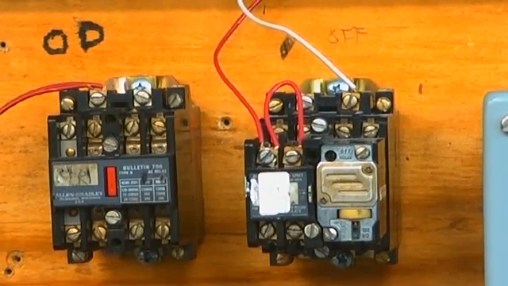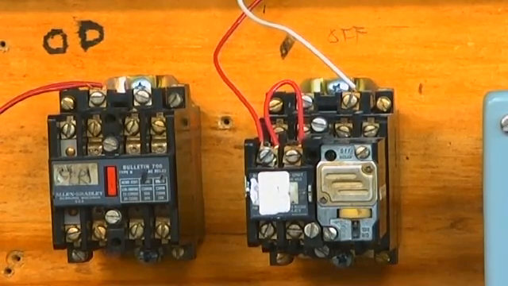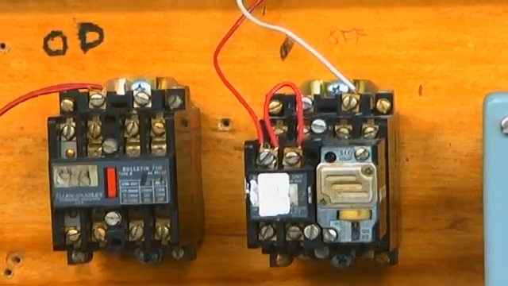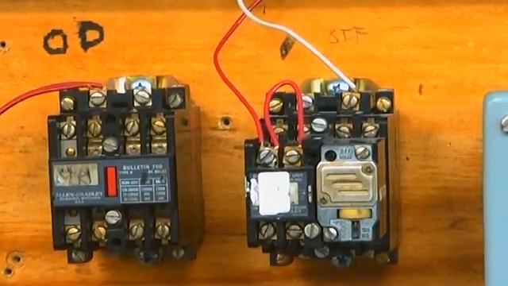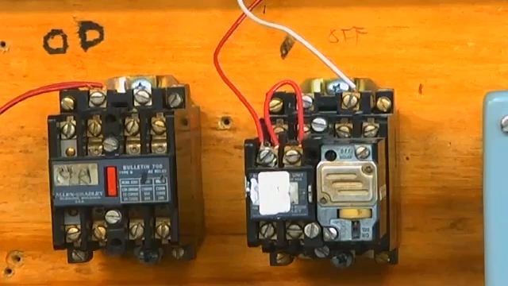If you're looking at them on a print, the action is always up. So when this set of contacts gets actuated, it's going to go up. So what happens when it goes up? It closes. The same for this one. When this one gets actuated, it goes up and it opens.